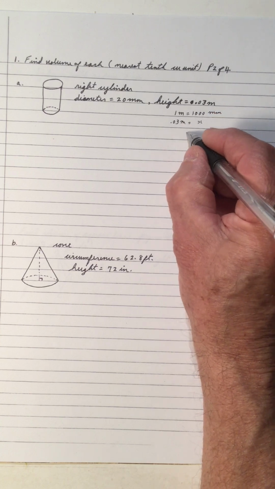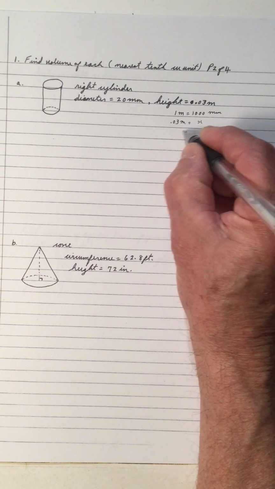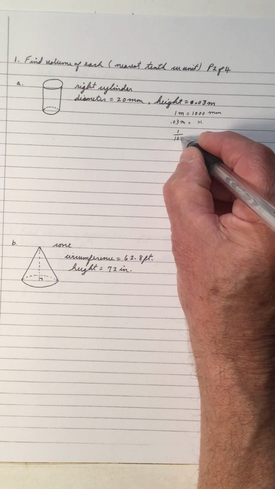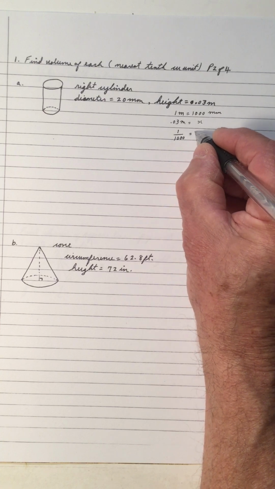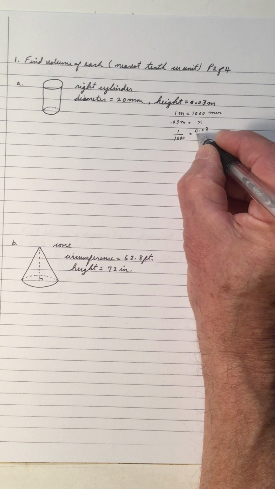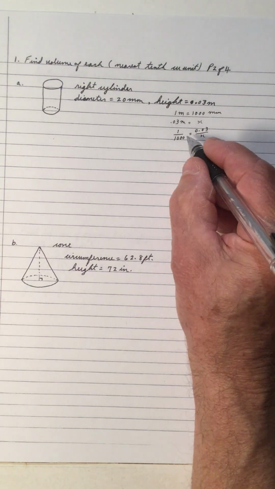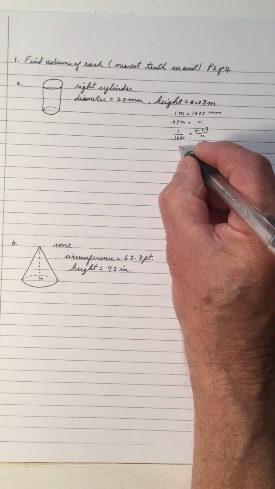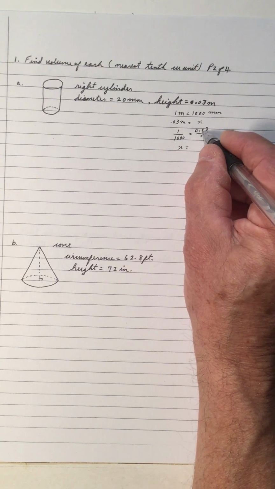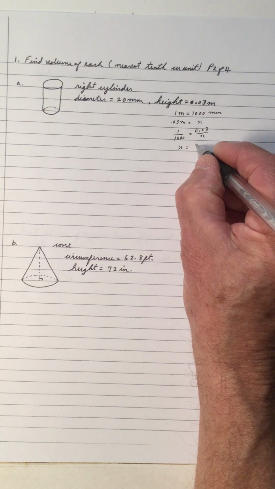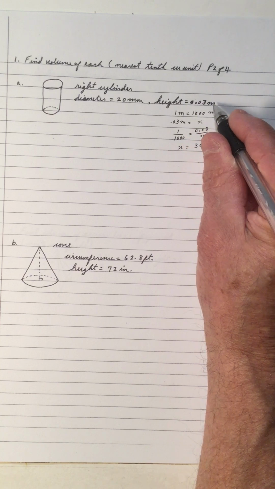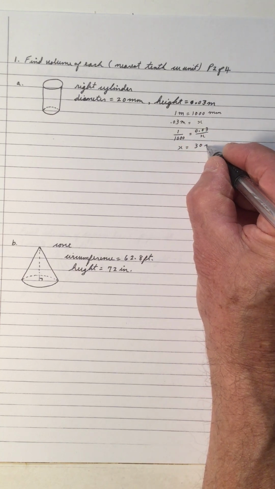We could use a ratio: 1 meter to 1,000 millimeters is 0.03 to x. When we cross multiply, 1 times x is x, and 1,000 times 0.03 moves the decimal 3 places to the right, which gives us 30. So 0.03 meters is 30 millimeters.